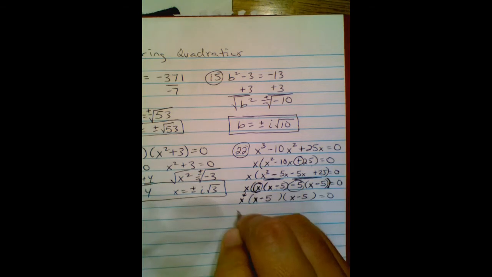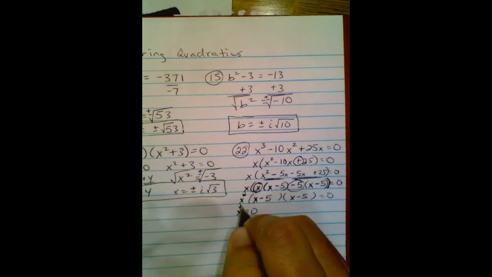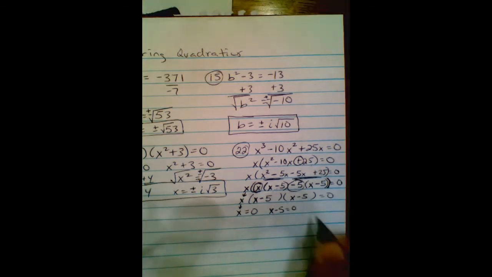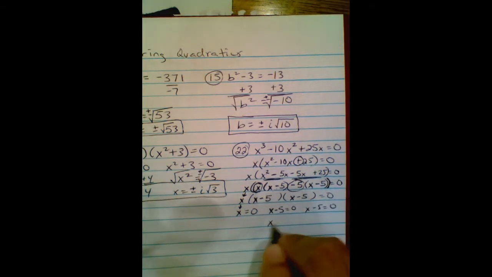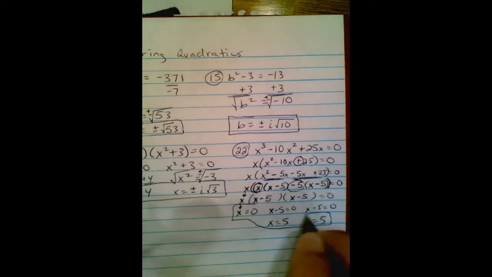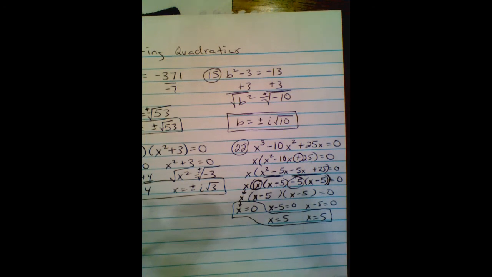Separate them out. First x equals 0. X minus 5 equals 0. X minus 5 equals 0. Obviously the last one can give us the same answer. It can give us 5 twice. And right now that's not a big deal. We'll talk about what that means in terms of the graph next week. So that'll be a place where it touches and turns for this particular graph. But right now not a big deal. Alright.